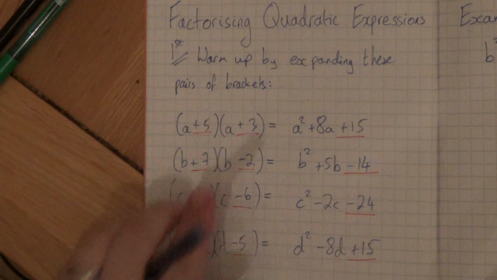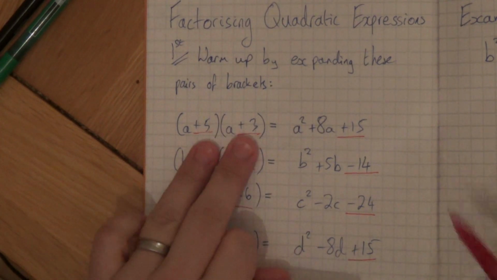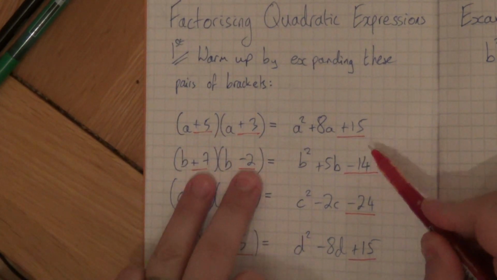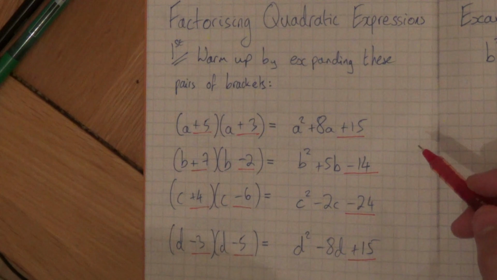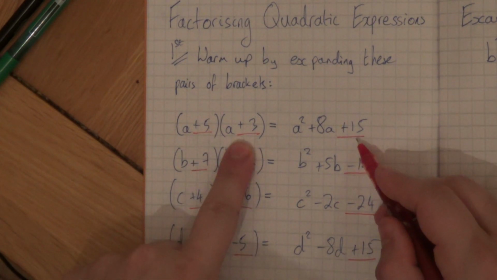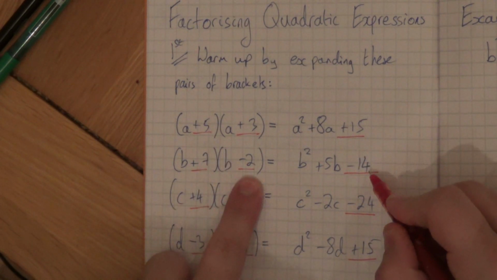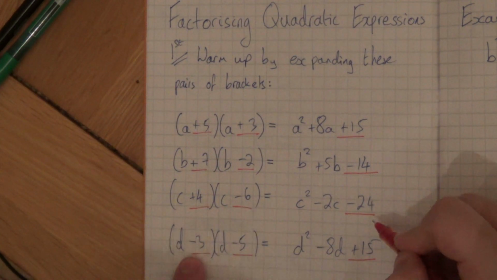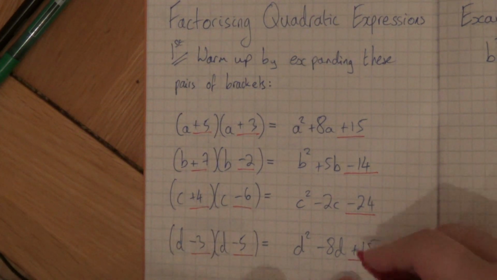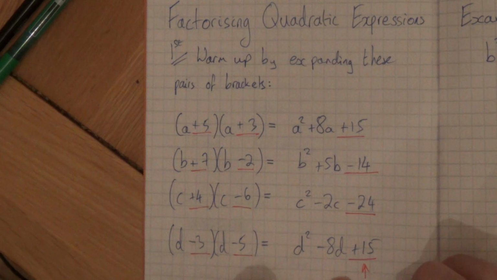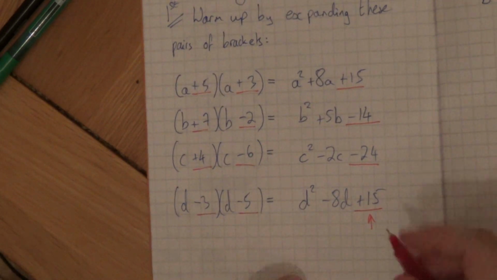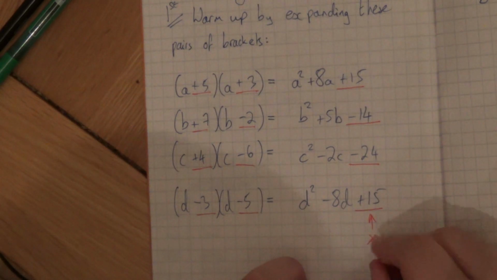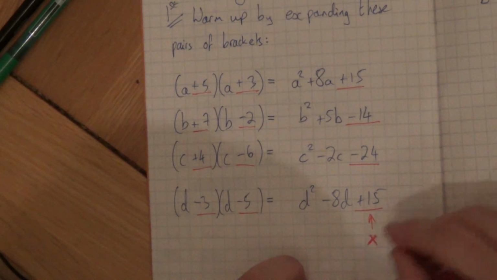So have a little think what this pair of numbers here can do to make this answer, what this pair of numbers can do to make this answer, and so on. And you should spot that in every case this is multiplying. So this is 5 times 3, this is 7 lots of negative 2, 4 lots of negative 6, and negative 3 lots of negative 5. So this final value at the end, this constant here, comes from multiplying the values. Okay?